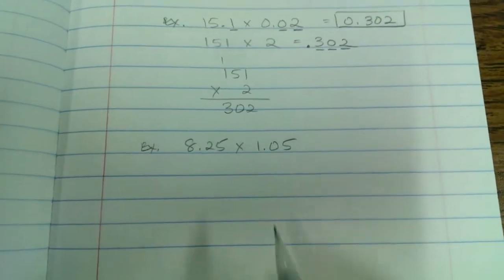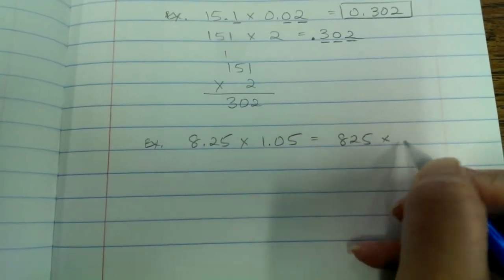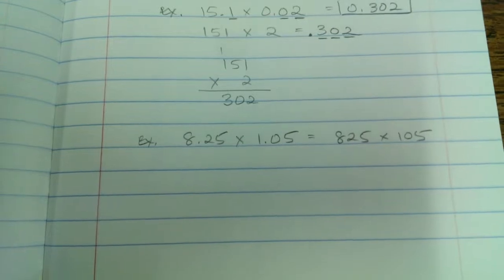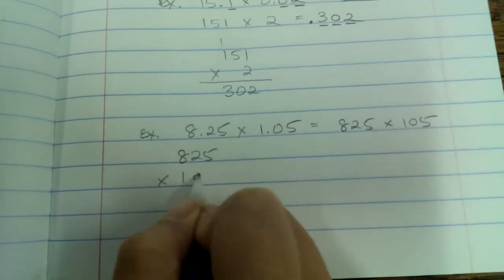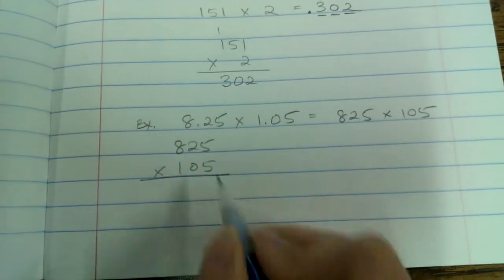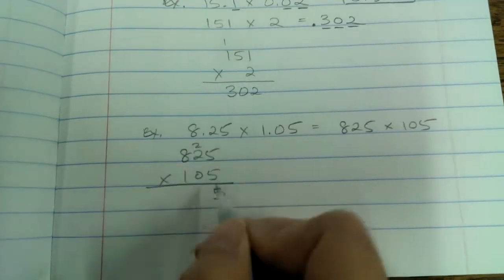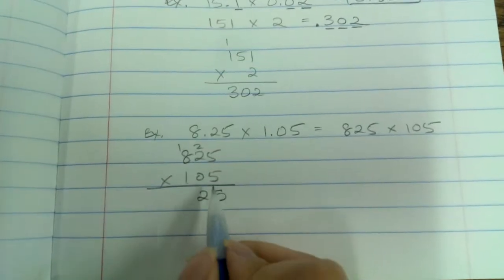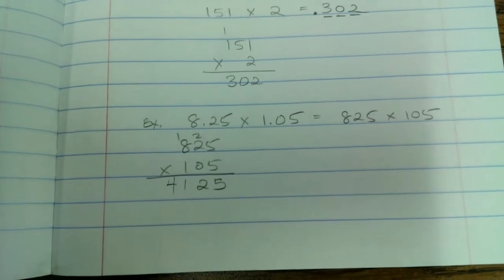So again, we pretend the decimal's not there. So really, this becomes 825 times 105. I'm going to write it vertically. 825 times 105. 5 times 5 is 25. 5 times 2 is 10, plus the 2 is 12. Carry the 1. 5 times 8 is 40, plus the 1 is 41.